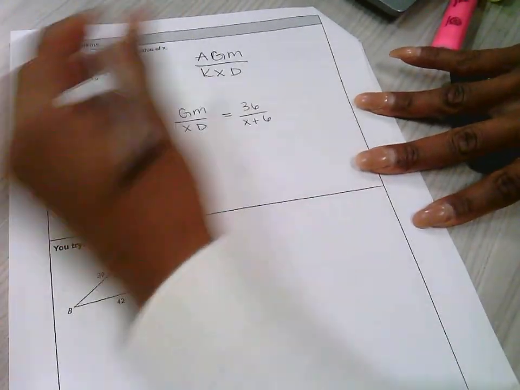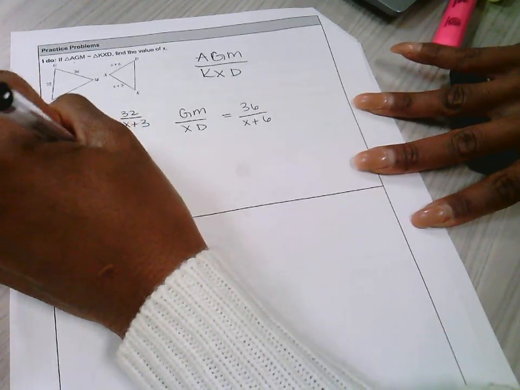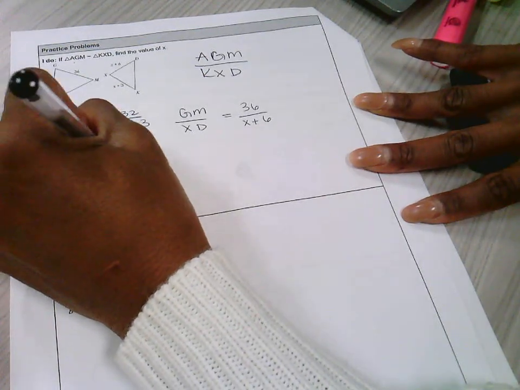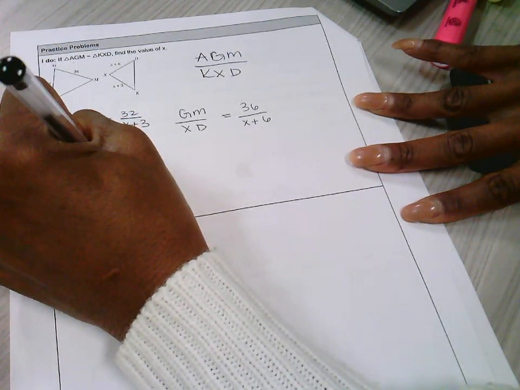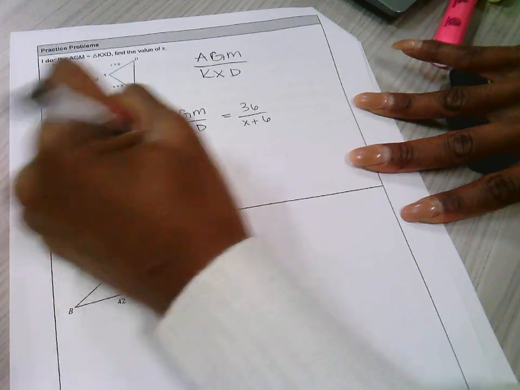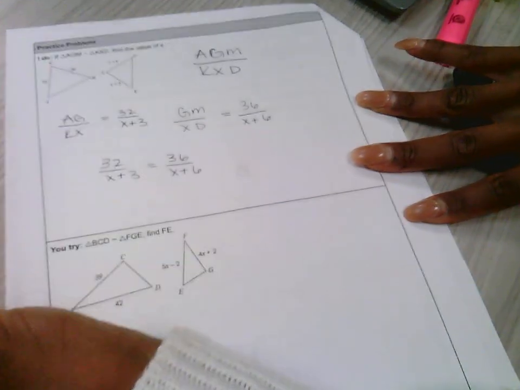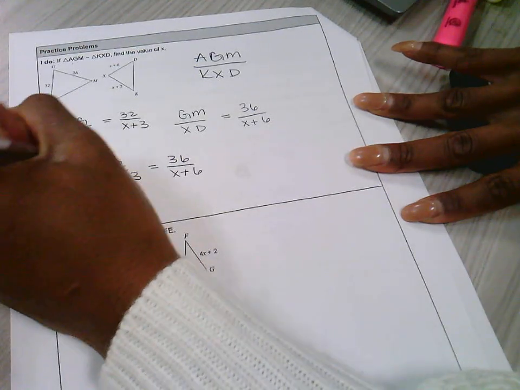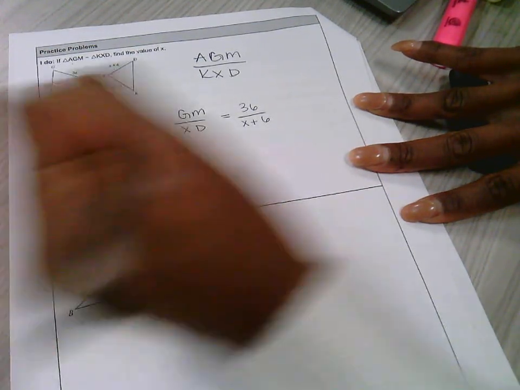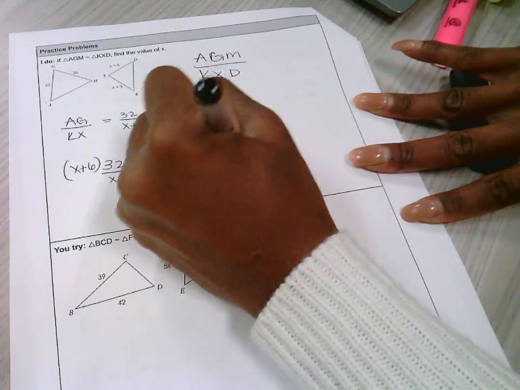So when we write this out to find the value of x, we have 32 over x plus 3 is equal to 36 over x plus 6. Again, we will multiply both sides by the binomial in the denominators.